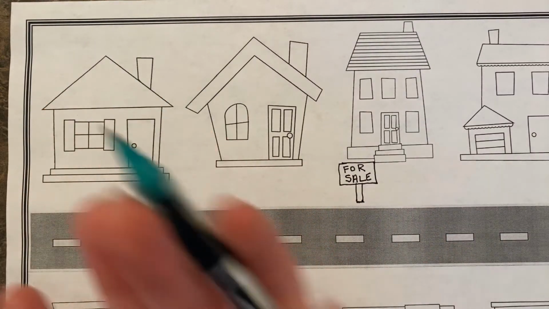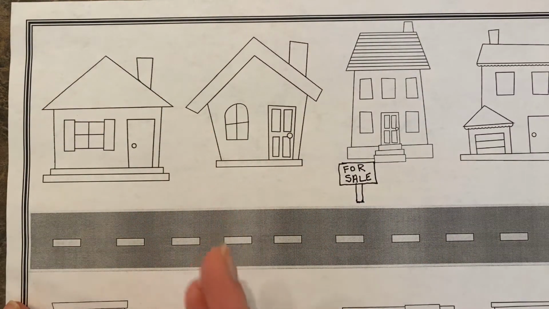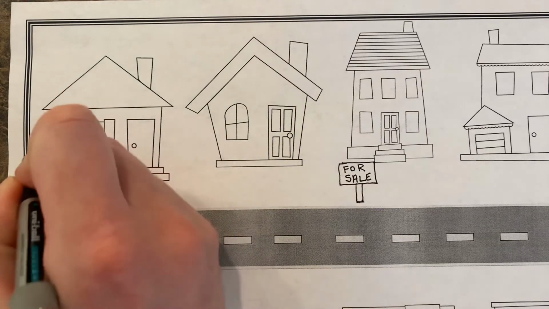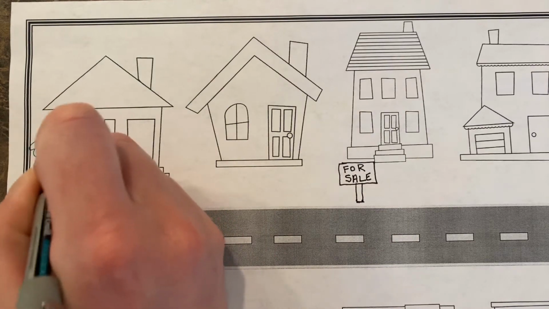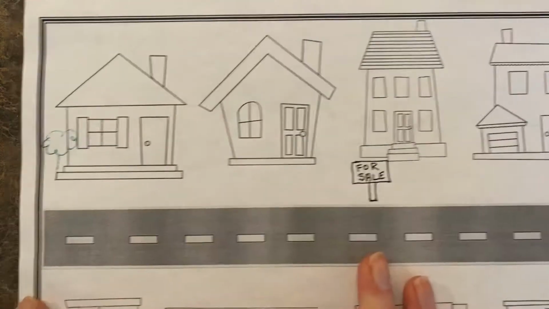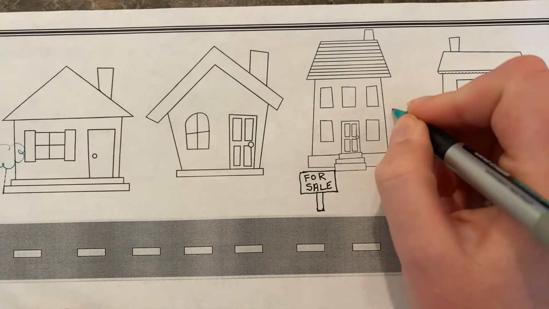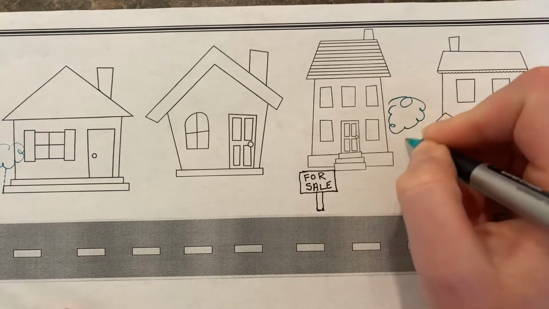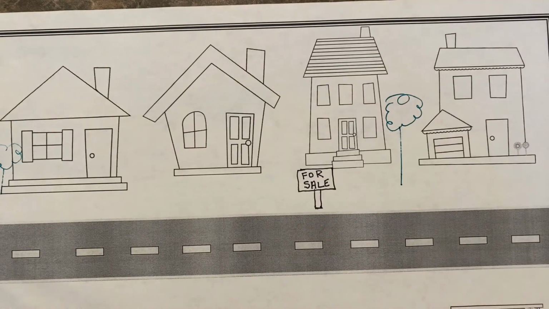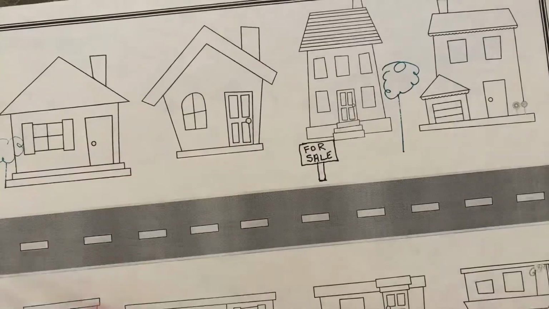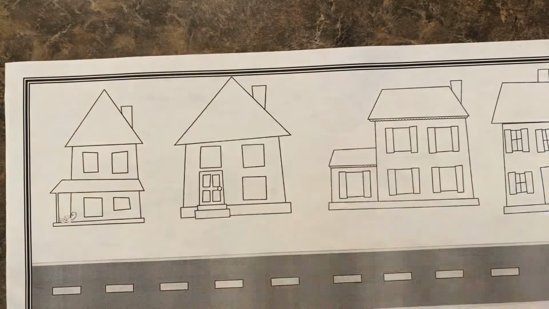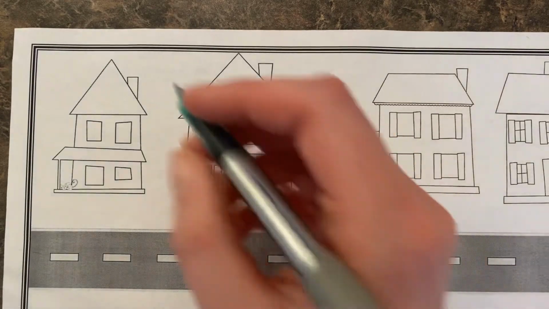I happen to have a green pen right next to me. You don't have to use a green pen. It really doesn't even matter, but I'm going to draw a tree here, and I think this house that's for sale needs a tree. Then I'm going to flip my paper over and give some on the other side of the street.